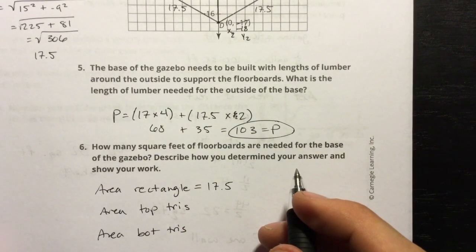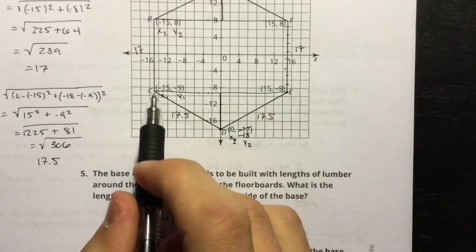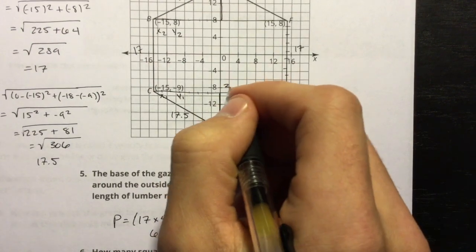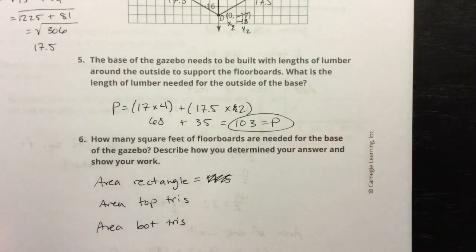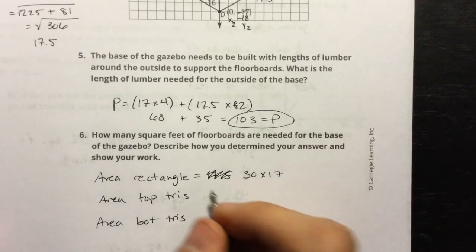Oh shoot, I need to be careful. So it was 15 across, but remember each of these squares is 2 in length, so it would be 30 here. So we need to do 30 times 17 for the area of our big rectangle.